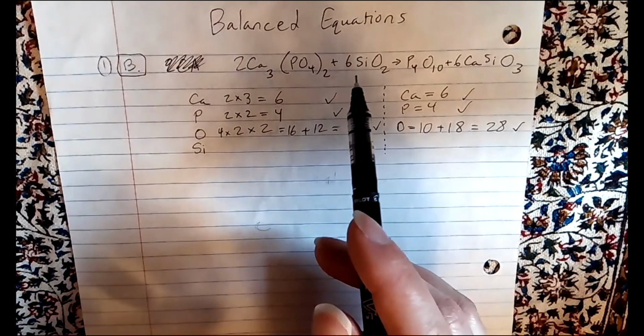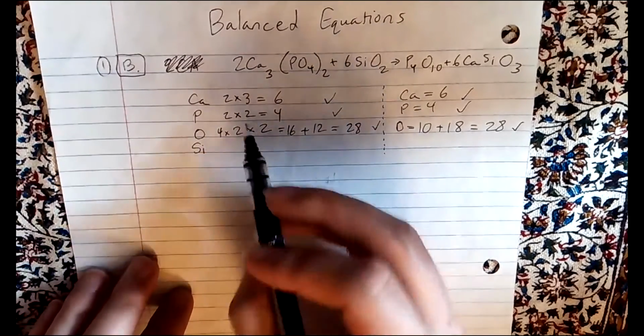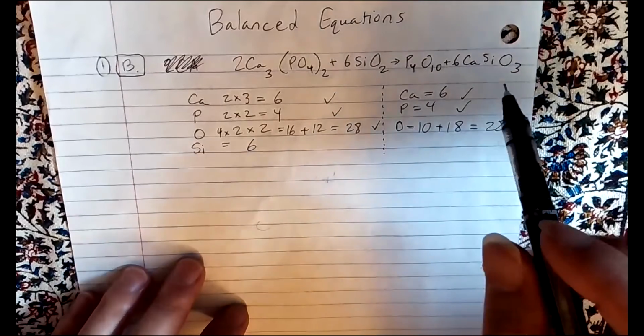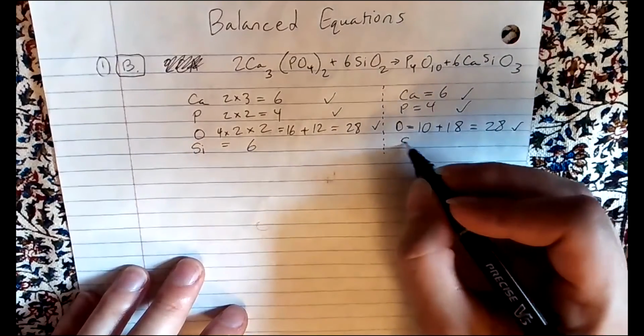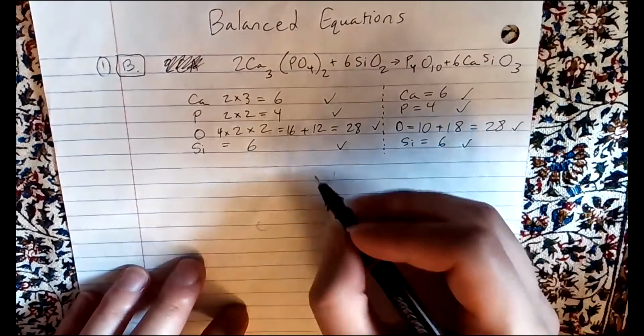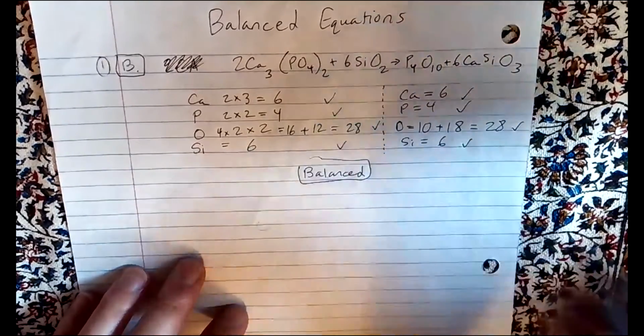Now, for our last one, we have silicon. This one's easy, 6 on the left-hand side, and on the right-hand side, we also have 6. So it looks like this equation is balanced. Cool.